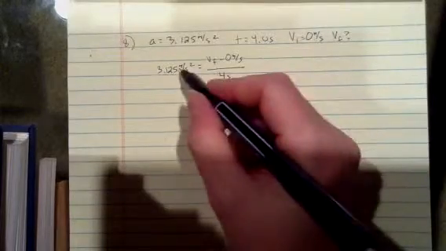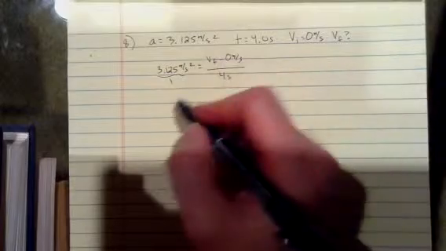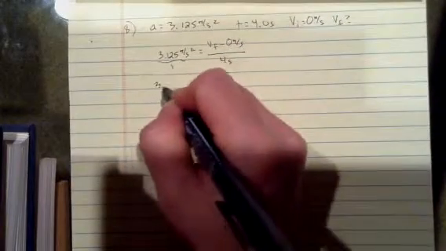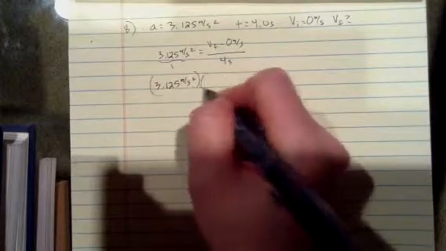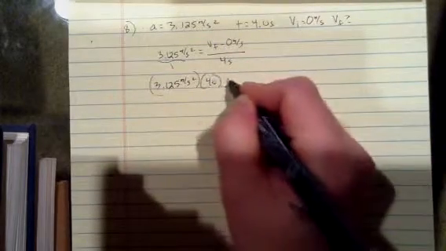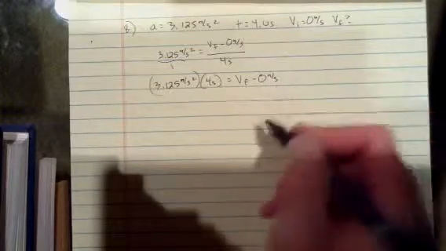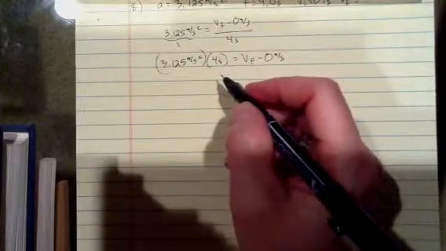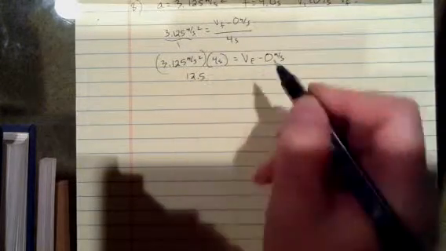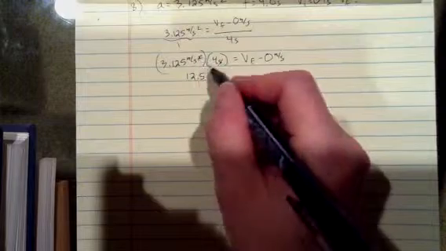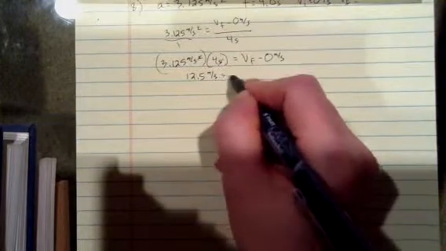Then you can cross multiply. This times this equals this whole thing times the denominator here, which is 1. So 3.125 times 4 equals 12.5. And you can cross the seconds here and that exponent out because they cancel. Meters per second equals velocity final.